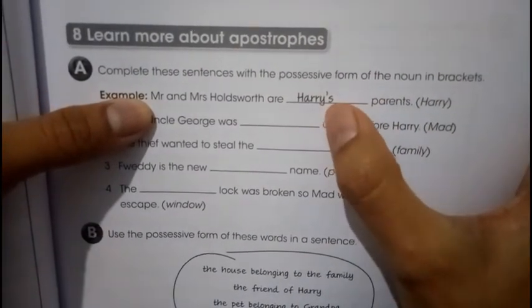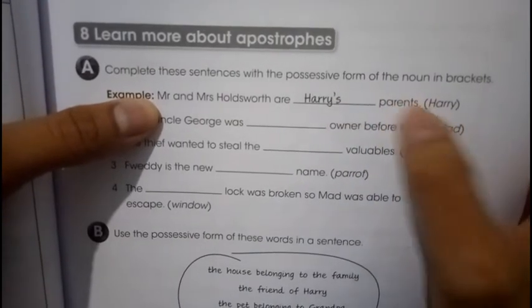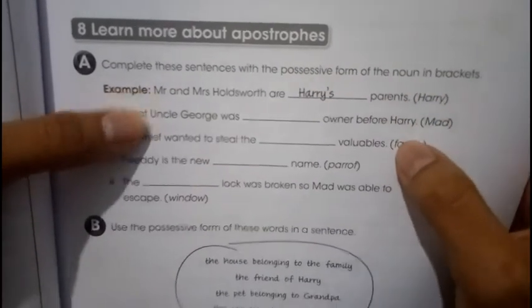So it will look like Harry's. So Mr. and Mrs. Holdsworth are Harry's parents. That's all. You have to look at the words inside the apostrophe.